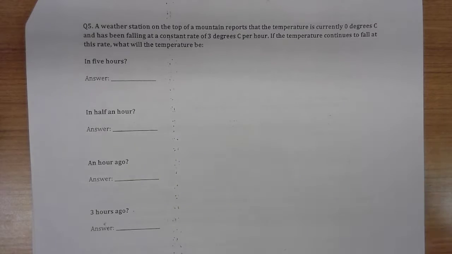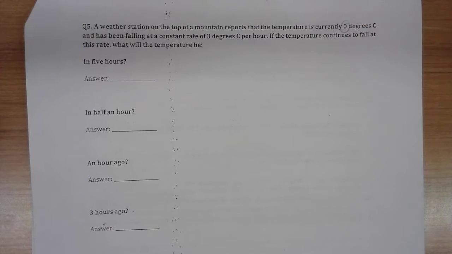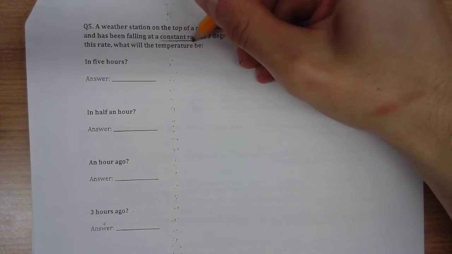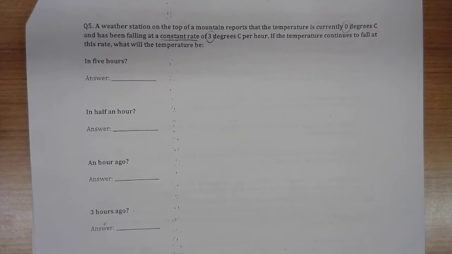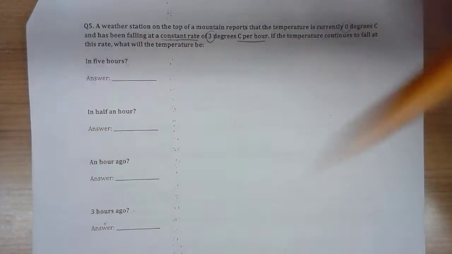A weather station at the top of a mountain reports that the temperature is currently 0 degrees Celsius. And that has been falling at a constant rate of 3 degrees Celsius per hour. If the temperature continues to fall at this rate, what will the temperature be in X amounts of hours?